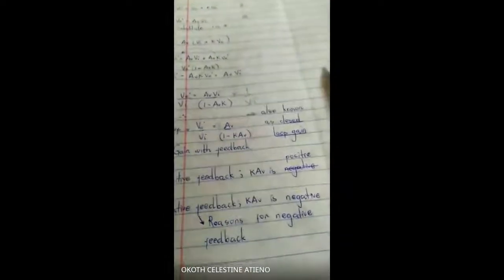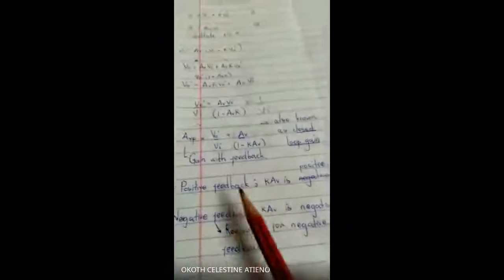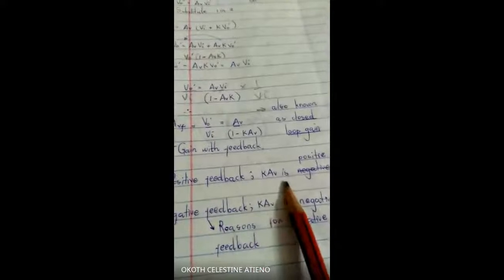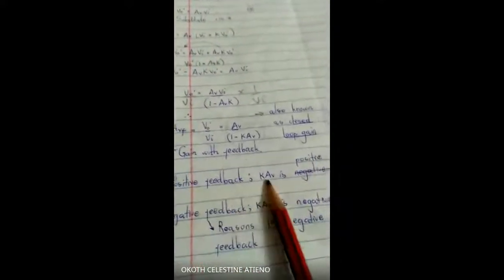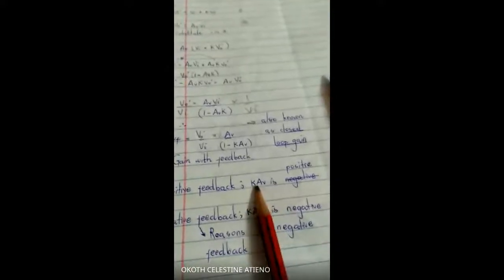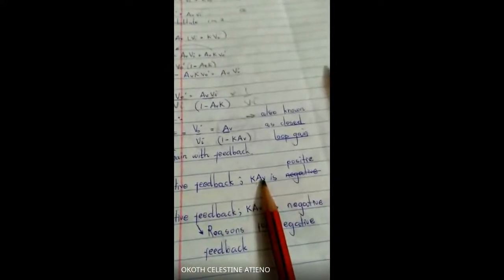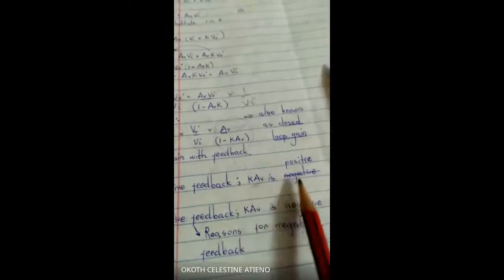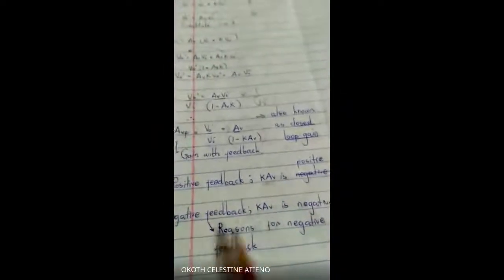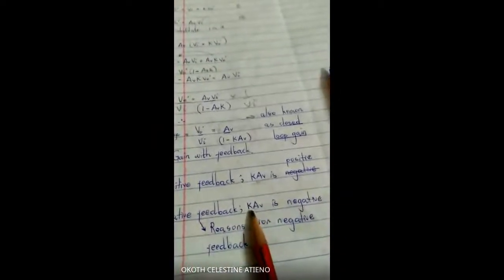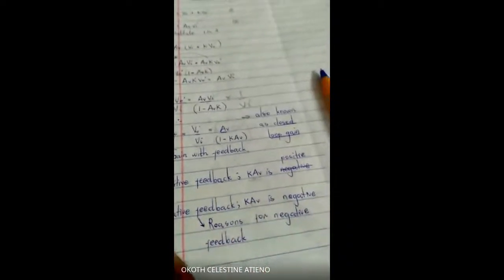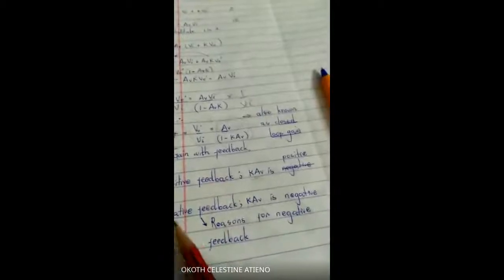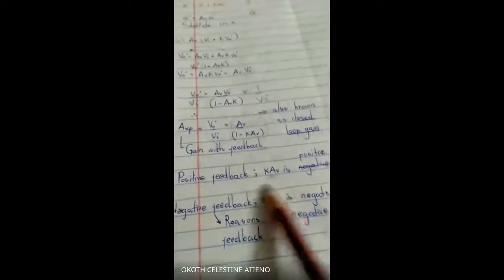Okay. So positive feedback. These are like cheat points or hints. For positive feedback, we say that the product of voltage gain and the feedback factor is positive. For negative feedback, the product of the feedback factor and the voltage gain is negative. The most questions I've seen are on negative feedback, so this is something you'll have to remember, and you'll see how we'll apply it later.